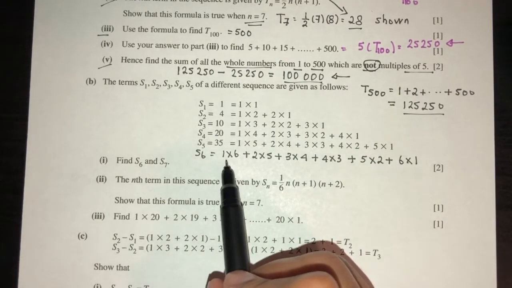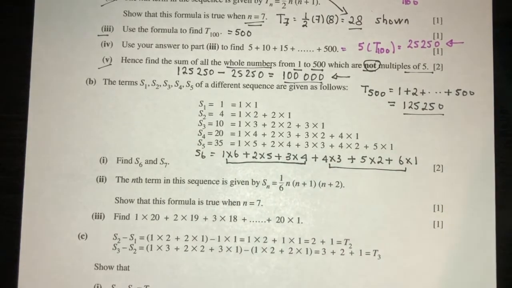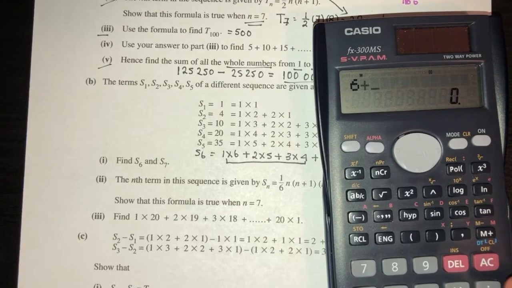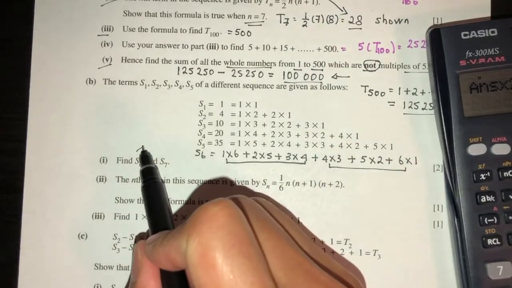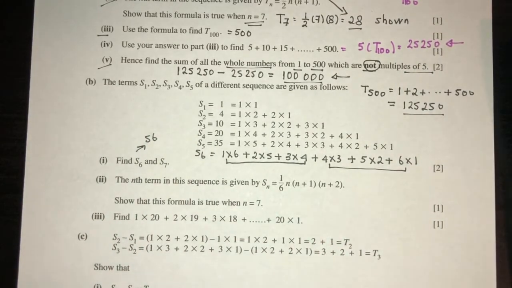As you can see, it repeats itself from here and here. So we can just do 6 plus 10 plus 12 times 2. That will be 56.